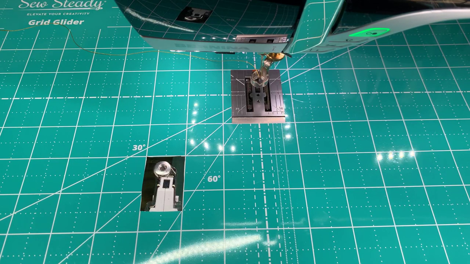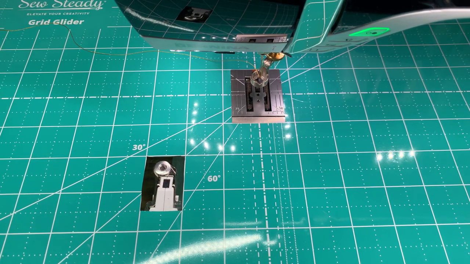So I do have the entire Spin FX 11 set. So I'll put that up on the screen really quick.